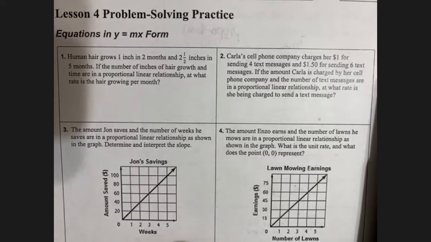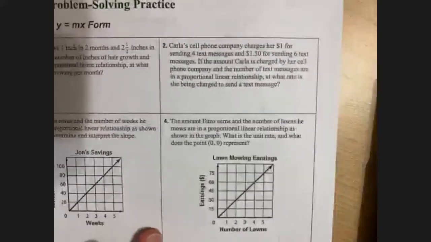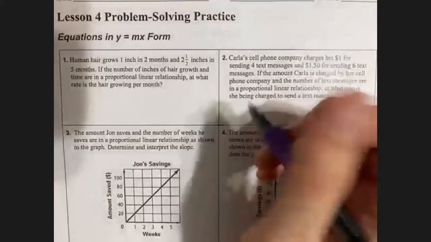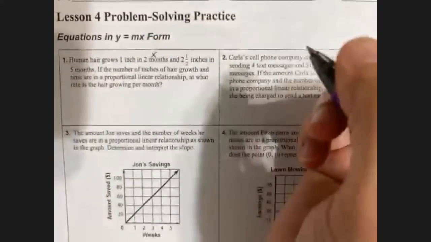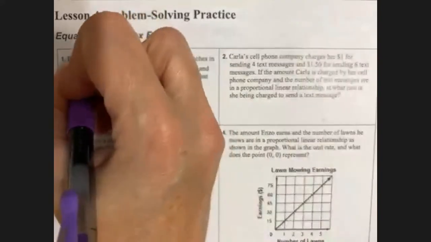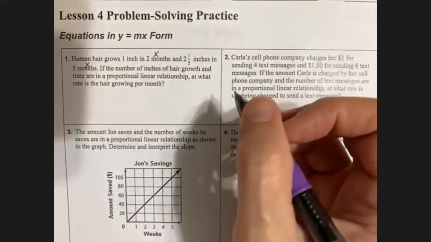located and then put it in my LinReg so you don't have to spend a lot of time doing this manually. So it says on question 1, and I'll do this first one with you, that human hair grows 1 inch in 2 months. And remember, time is our X. So just remember that. And 2.5 inches in 5 months. So time is our X. So you know which one's X and which one's Y.